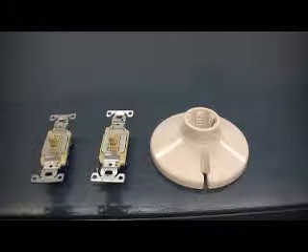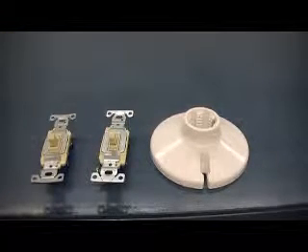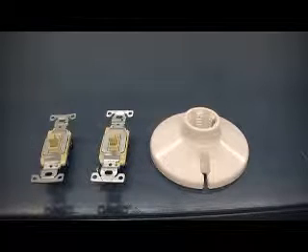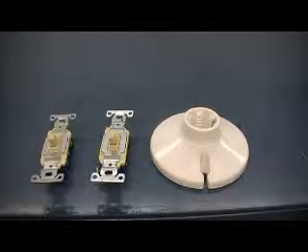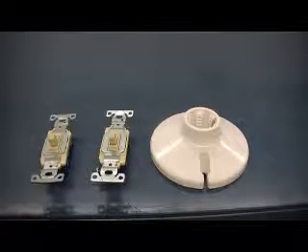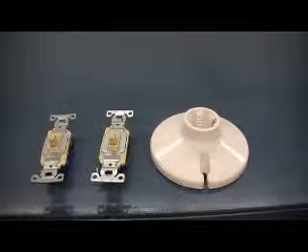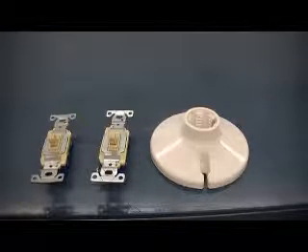Okay, so a three-way switch circuit is used when you want to control a light or a group of lights from two locations. Okay, so if you want to do that, say for example in a long hallway, if you want to have a switch on each end, or a flight of stairs, you want a switch at the top of the stairs and one at the bottom. Okay, those are just a couple examples where you may use a three-way switch.